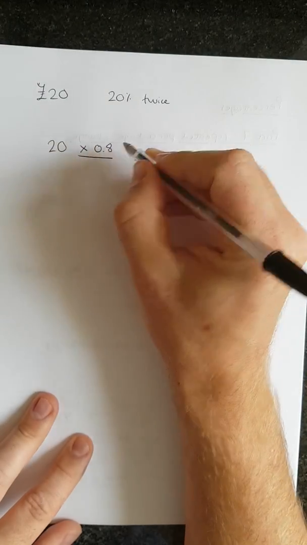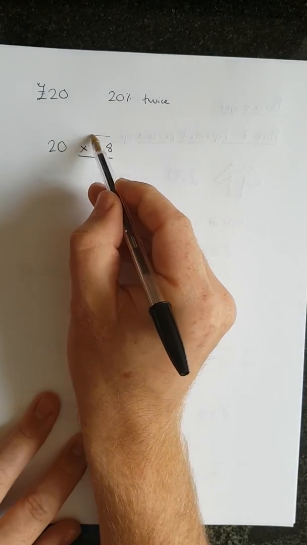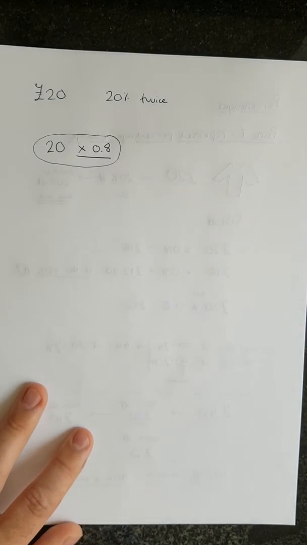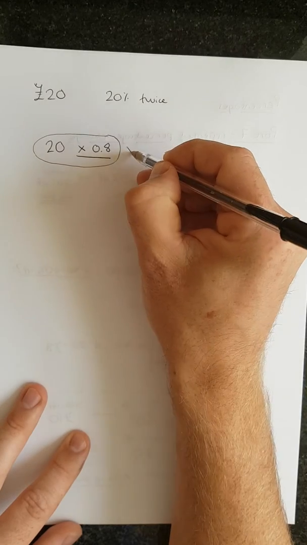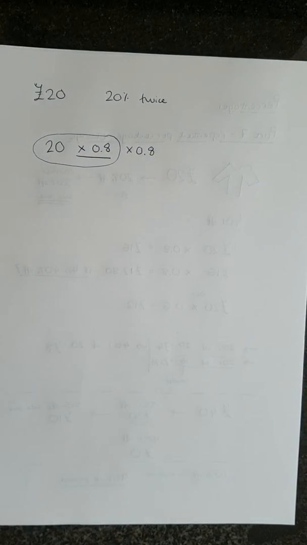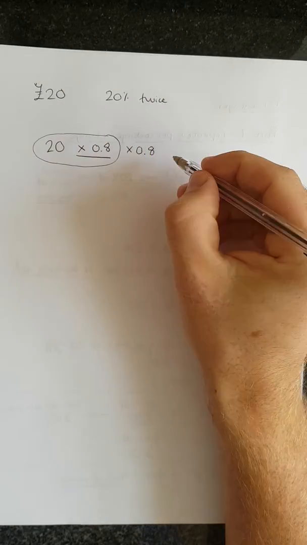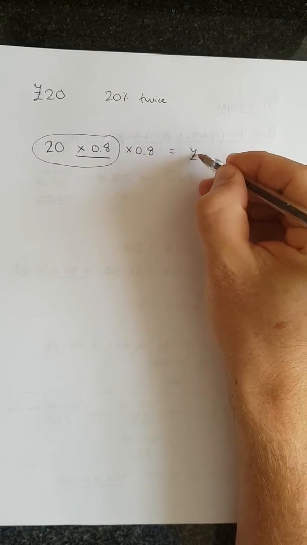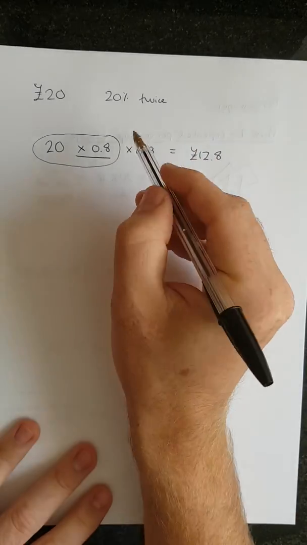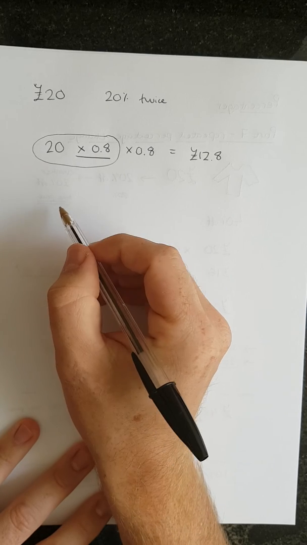The second reduction was to take the answer to this sum and then times it by 0.8. Now writing that out isn't a problem, but is there a nicer way of doing it? Can we simplify the way we write this?